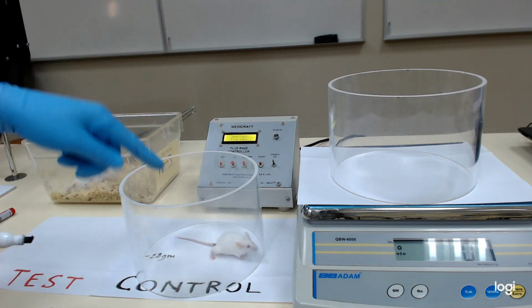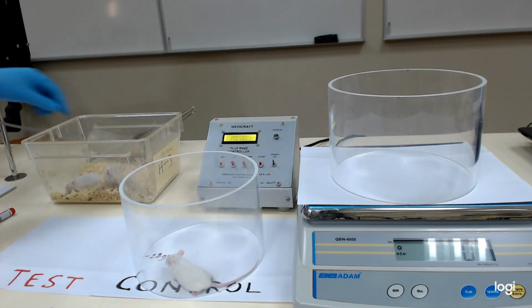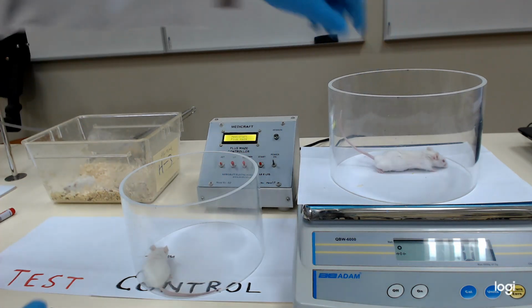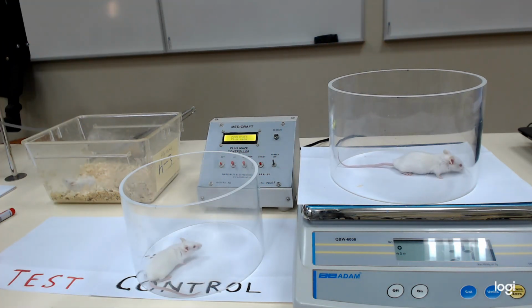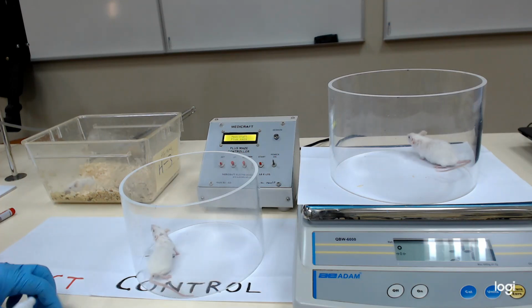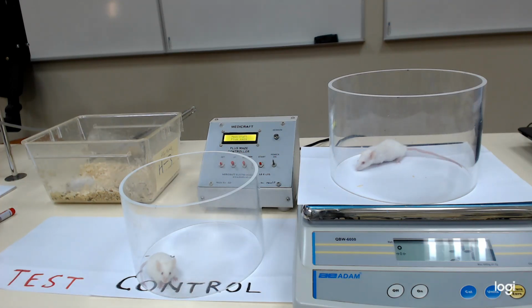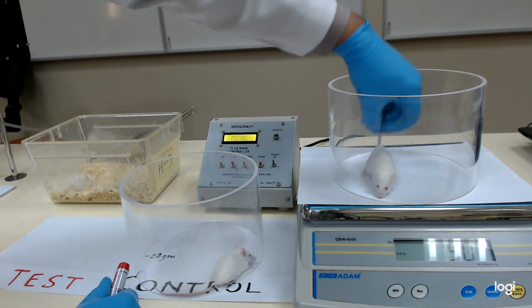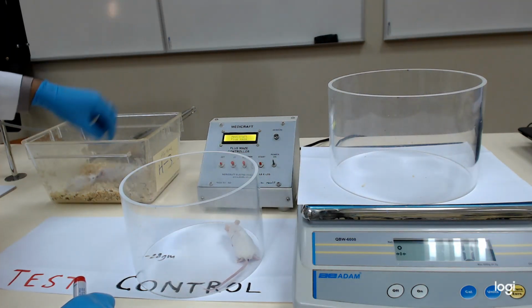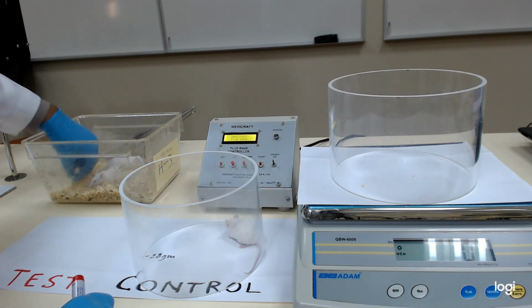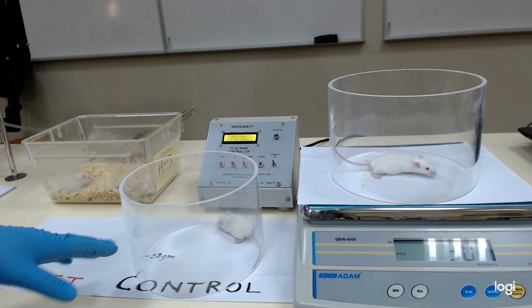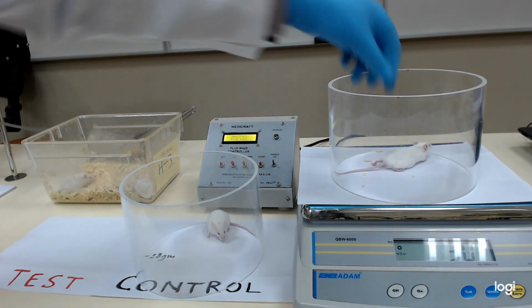Okay. So it will receive normal saline, and the other animal I will put in the test group. It is weighing 34. I will try to have a lighter animal, something near to 28. Okay, this is 30.